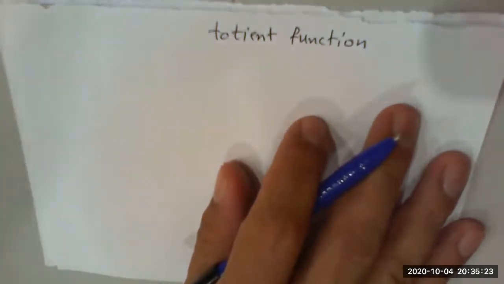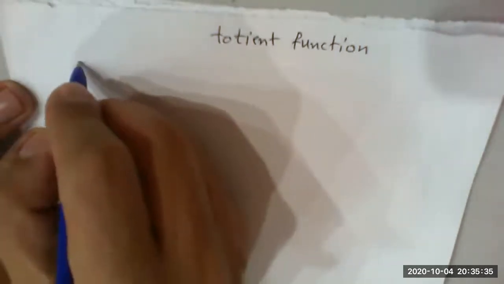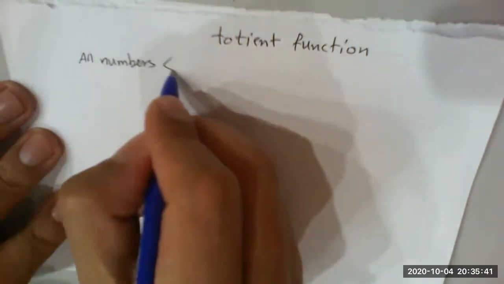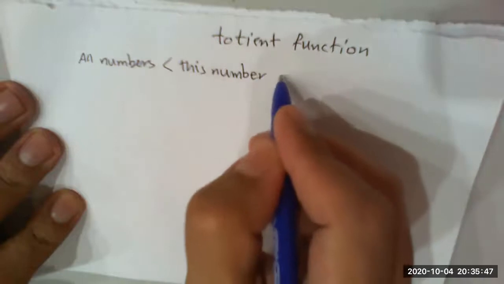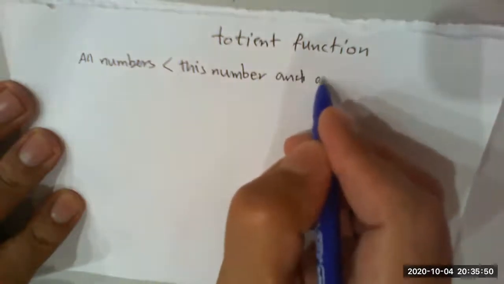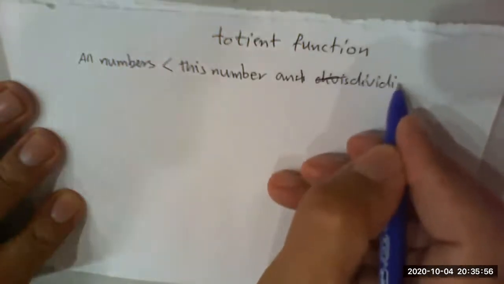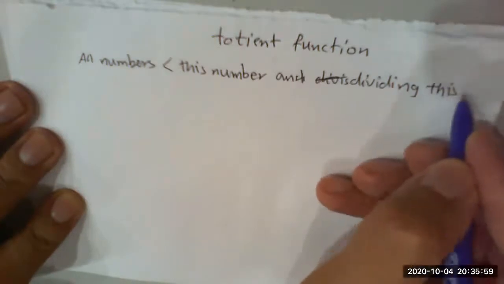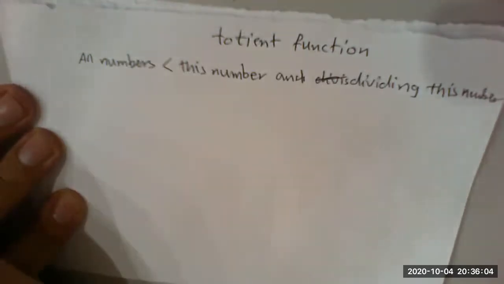We can say that the torsion function of a number is all the numbers that are not divisible by that number. For example, it is all numbers less than this number and not dividing this number. So all numbers less than that number and not dividing this number.